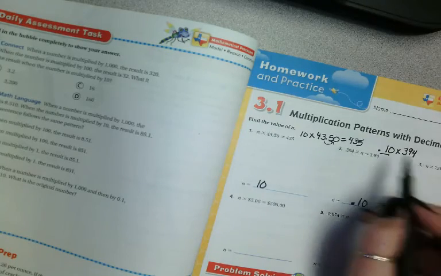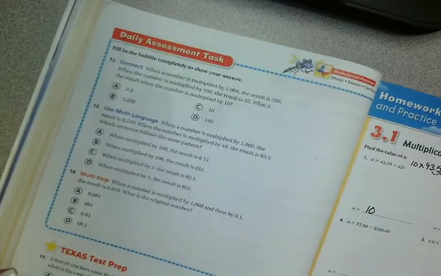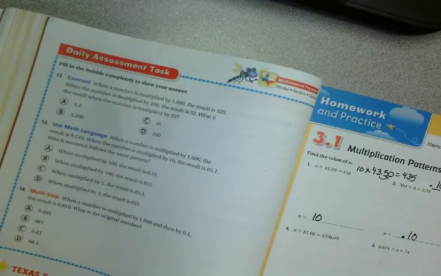394. Okay, so use these same patterns to work out the rest of these problems. Okay, and we will do a little bit of practice in our small group lessons.